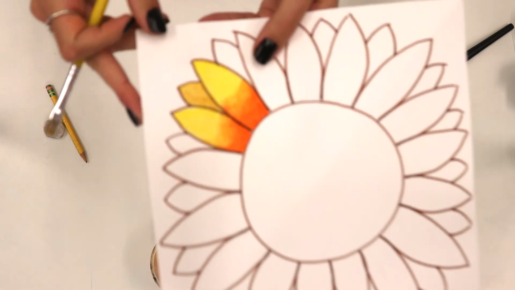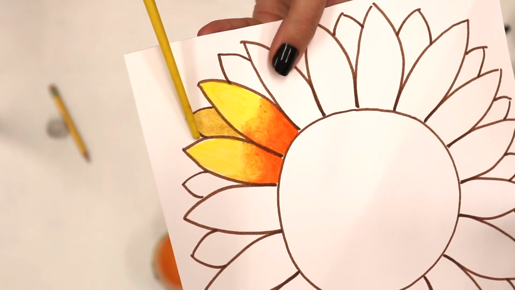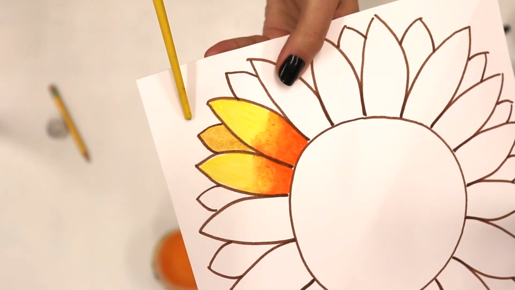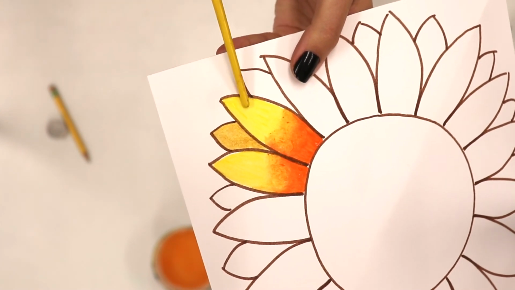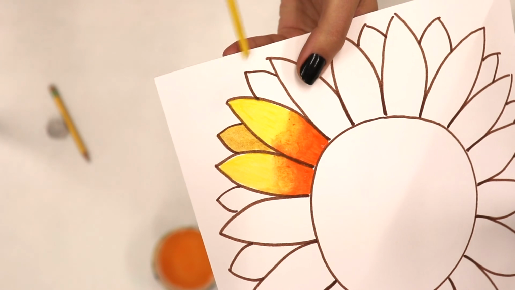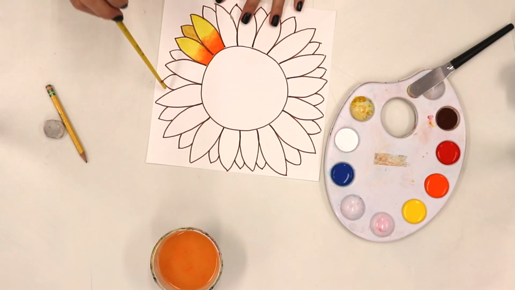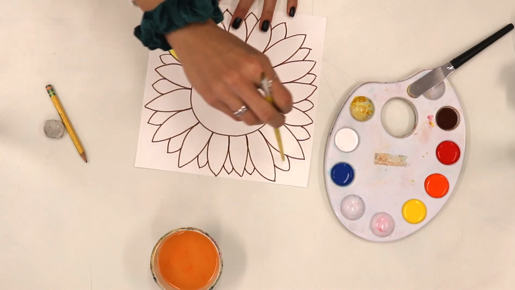Check. That is a little bit darker, but it's not too dark, okay? It's just a little darker than the other one. Now you're going to finish. You are going to color all the other petals in between.